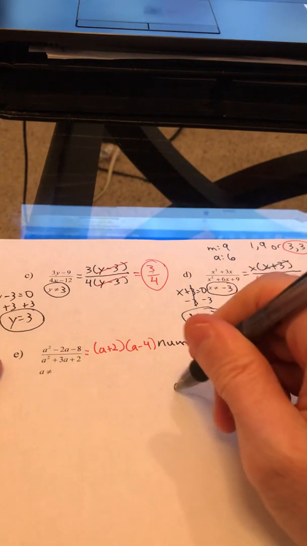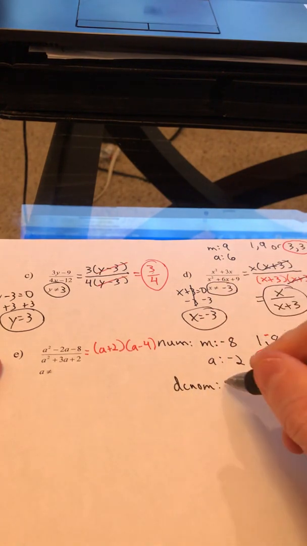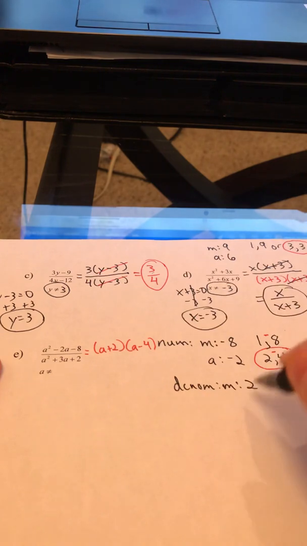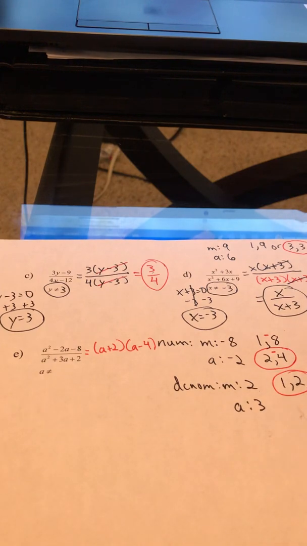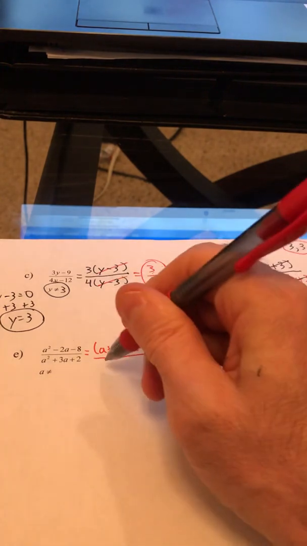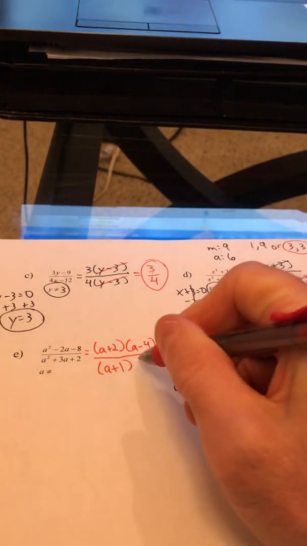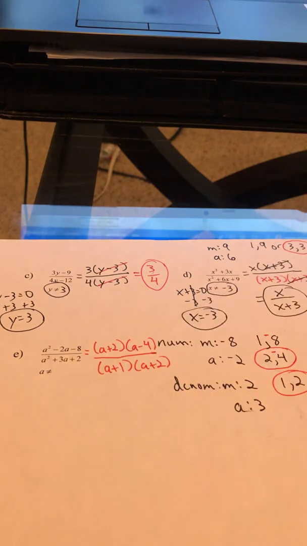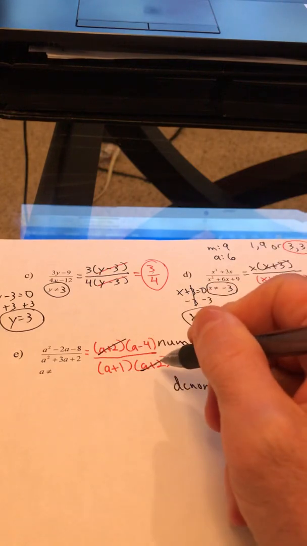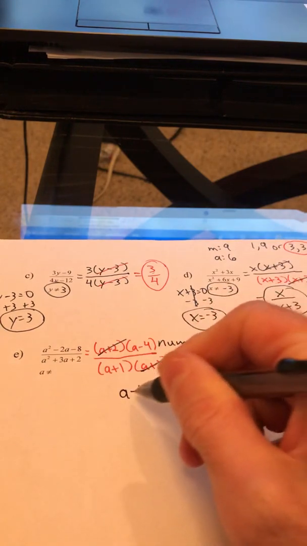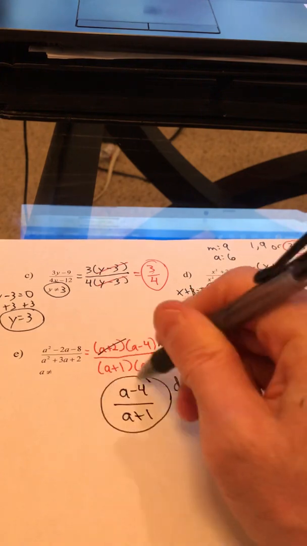Now, for our denominator, multiplies to 2, adds to 3. Well, here the nice thing, there's only one set of numbers that multiplies to 2, 1 and 2. Obviously, since there's only one option, those are our two numbers. So, our denominator will be a plus 1 and a plus 2. And we are going to be able to cancel the a plus 2, so that leaves our answer as a minus 4 over a plus 1.